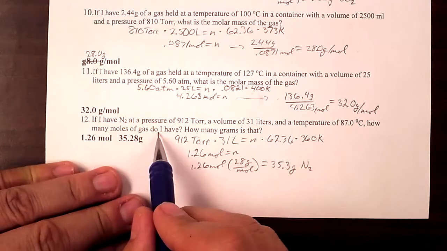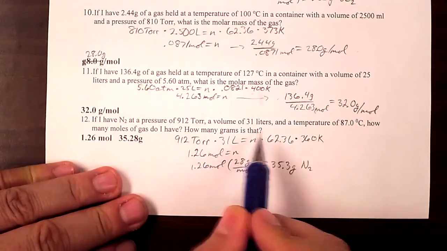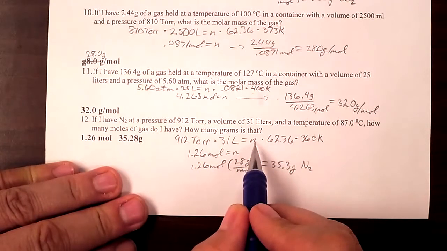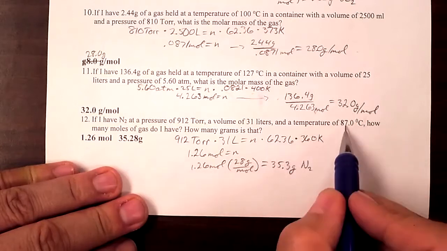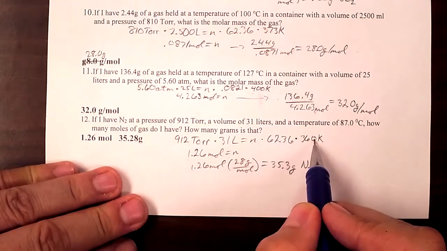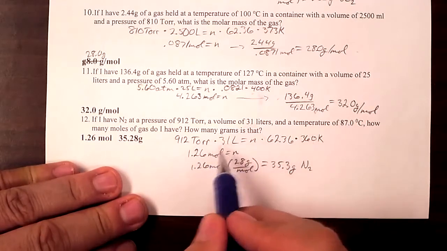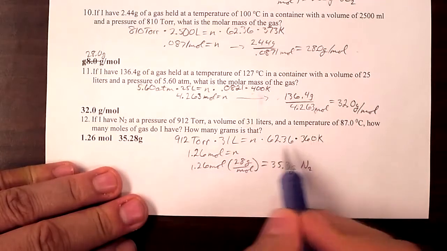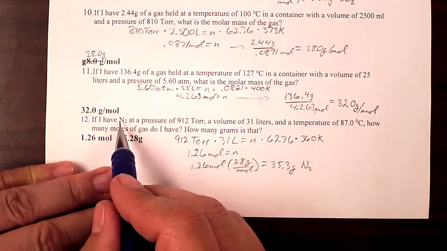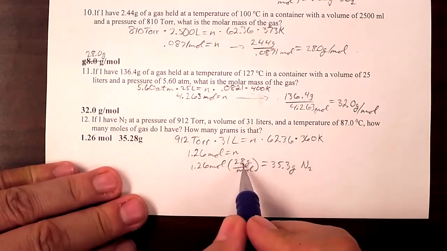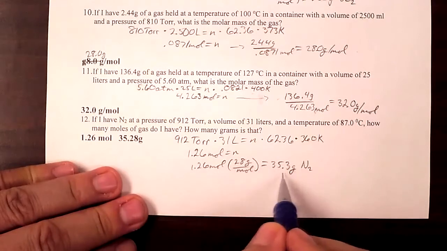Two questions. How many moles do I get? And then how many grams is that? So moles is clearly the unknown. They're giving me torr, which means I've got to use the torr version of the R constant. Add 273 to that to get Kelvin. 31 liters is given. This times this divided by that gives me N, and that's moles. If it's N2, then the molar mass is 14 plus 14 is 28, and convert to grams of N2.